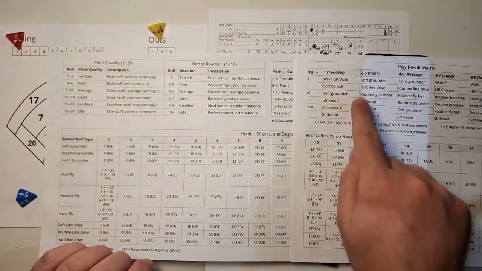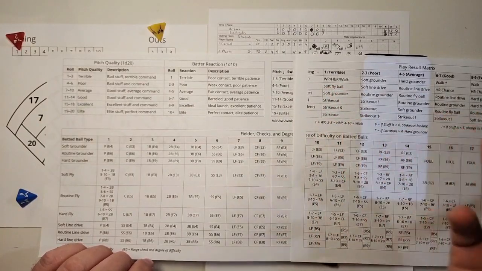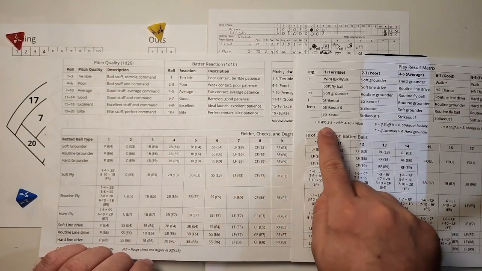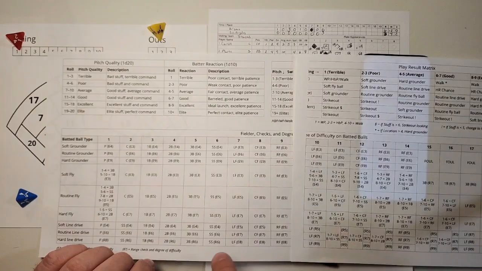We didn't run into this here, but there's another D10 here. You need to resolve that as well. I think I have to put that in the app. I don't know if I put that in there.